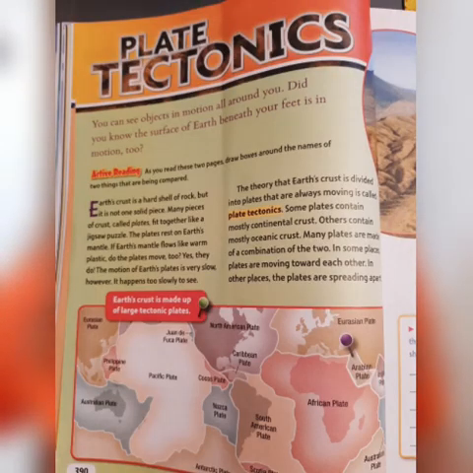Plate tectonics. You can see objects in motion all around you. Did you know the surface of Earth beneath your feet is in motion too? Yes, it is. The Earth always moves. Active reading. Earth's crust is a hard shell of rock, but it is not one solid piece. Many pieces of crust called plates fit together like a jigsaw puzzle. The plates rest on Earth's mantle. If Earth's mantle flows like warm plastic, do the plates move too? Yes, they do. The motion of Earth's plates is very slow. However, it happens too slowly to see.